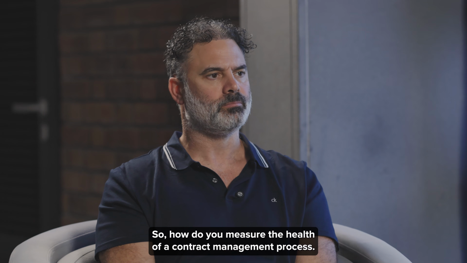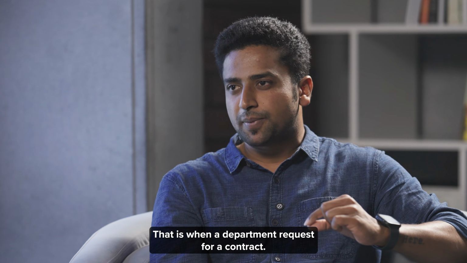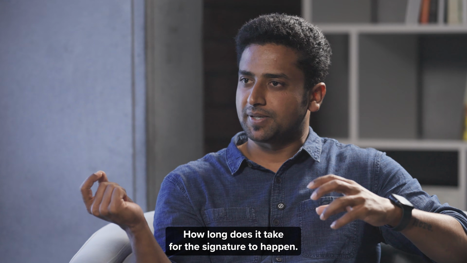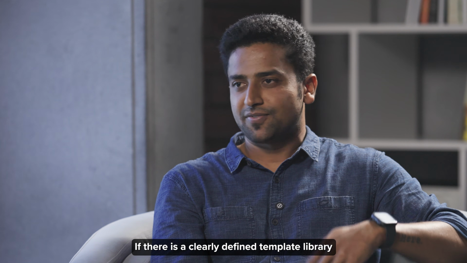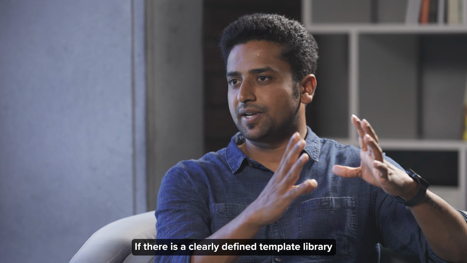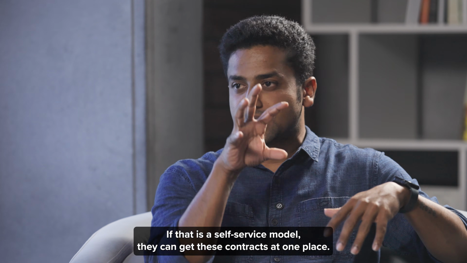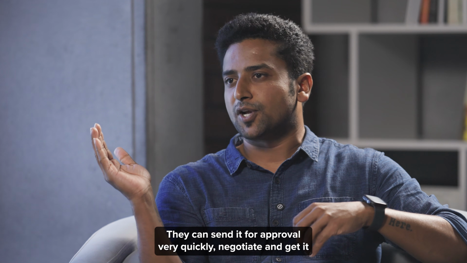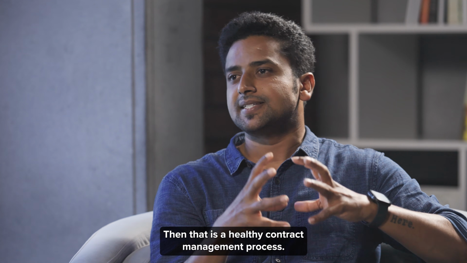So how do you measure the health of a contract management process? That's a good place to start. There is this metric called cycle time. That is, when a department requests a contract, how long does it take for the signature to happen? That is a good metric to track. If you have your system in place, if there is a clearly defined template library with clause languages that teams can alternate between, if there is a self-service model, they can get these contracts in one place, send them for approval very quickly, negotiate and get it signed quickly, then that is a healthy contract management process.